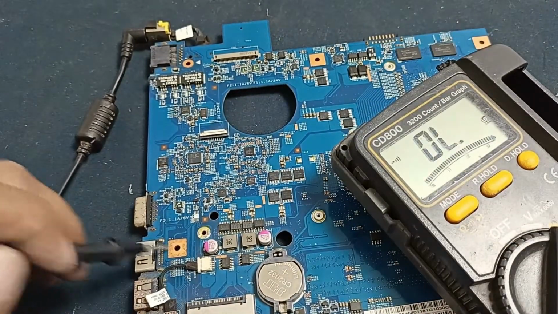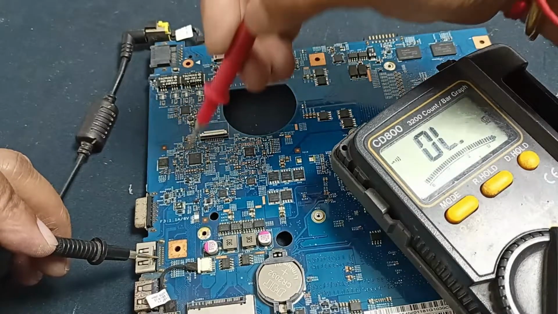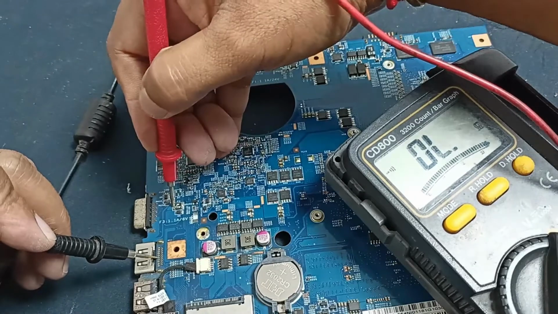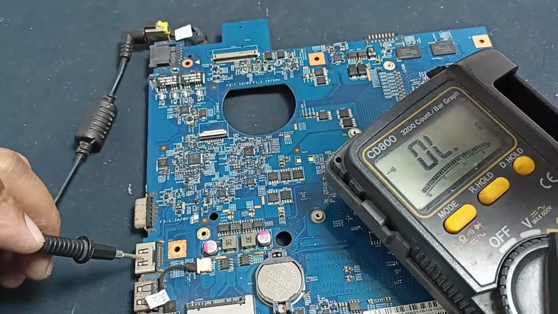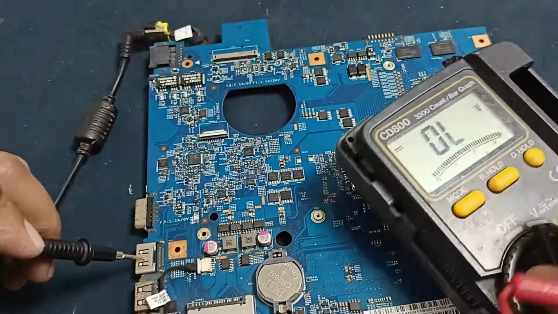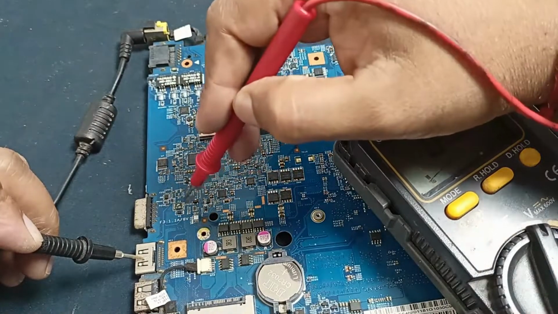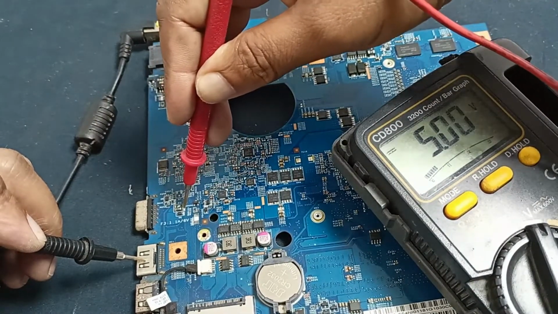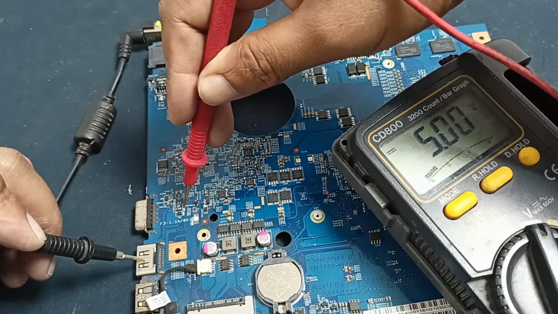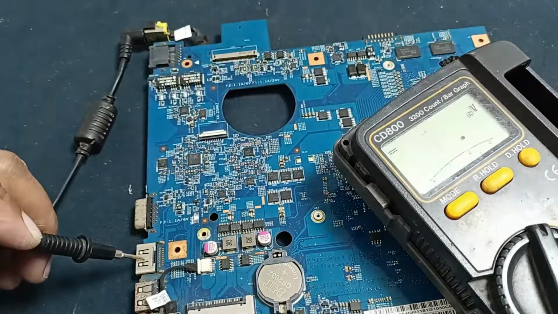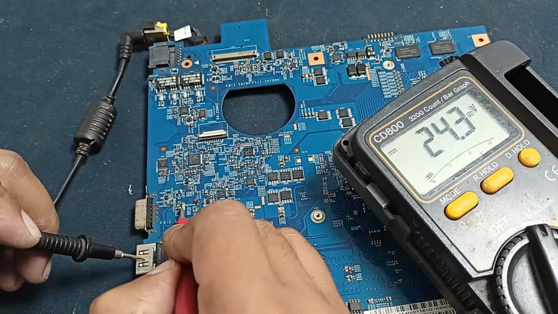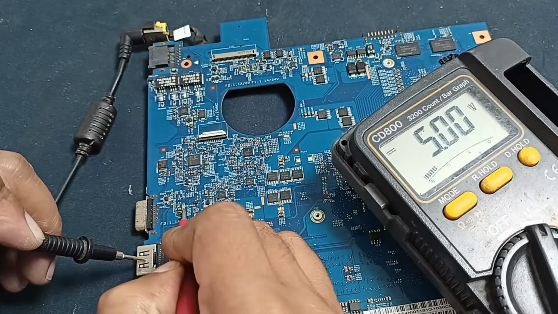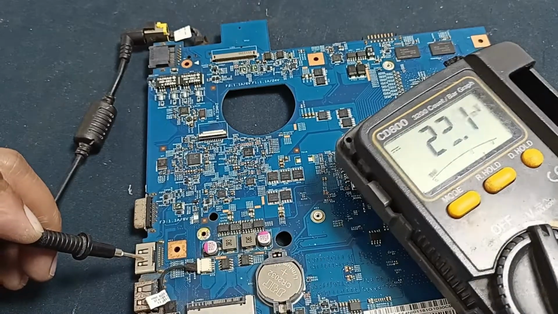Now I am checking the F3 voltage, and this is F3. You can see 5 volt is present here, this is okay. I am touching it again, and 5 volt is present here, no problem.